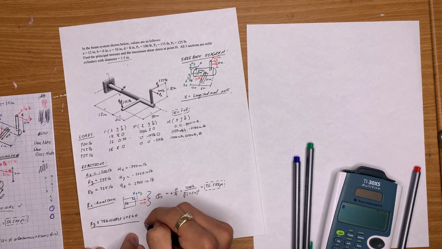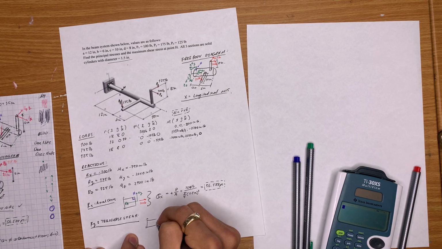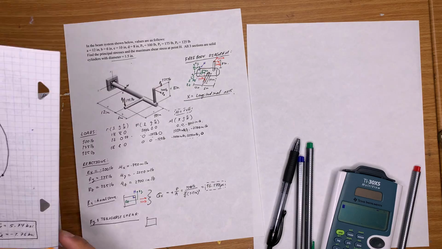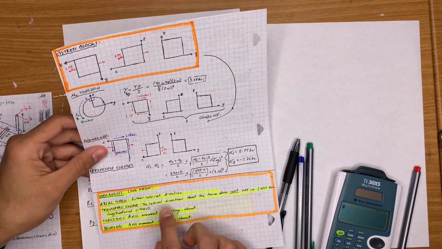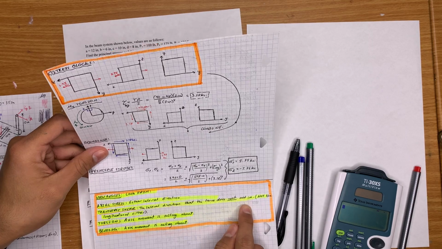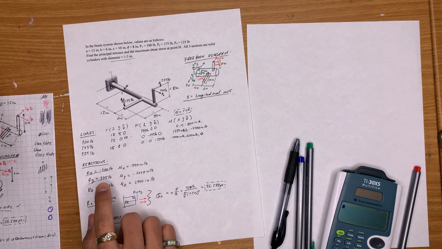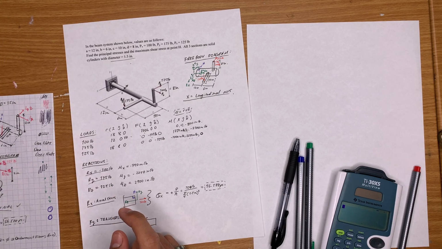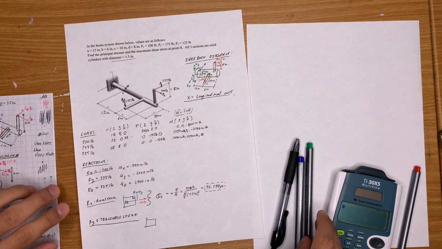So once again, we will analyze the cut. Okay, so view angles to look from. If it's transverse shear, we need to look from the lateral direction that the force does not act in. So the force acts in the Y. The other lateral direction is the Z. So we will be looking down the Z axis.